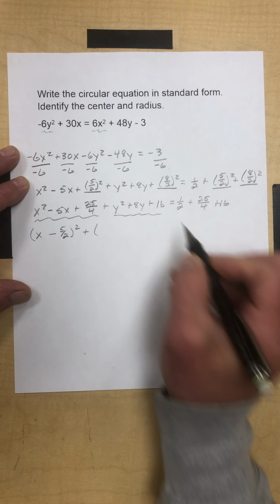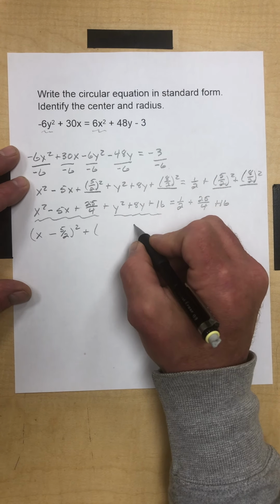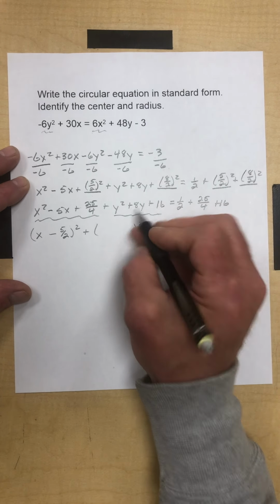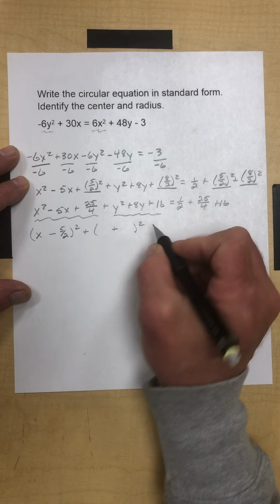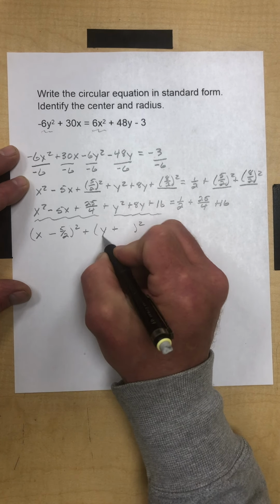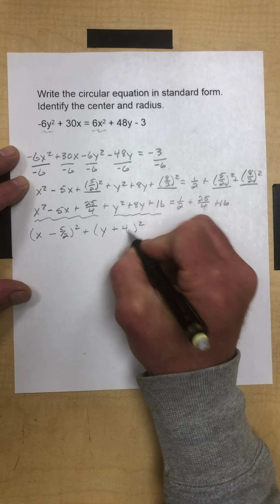Here's another perfect square trinomial. It factors into the square of a binomial. Bring the sign of the middle term down. Square root of y squared is y. Square root of 16 is 4.